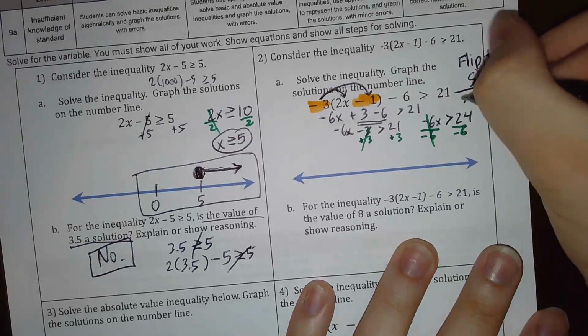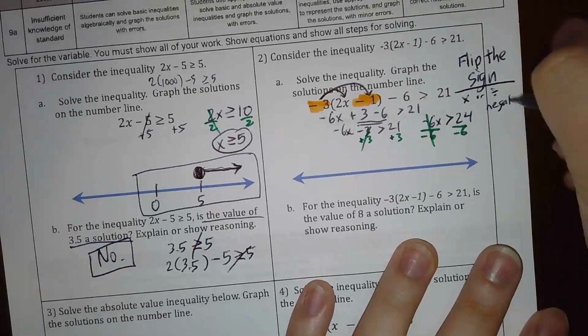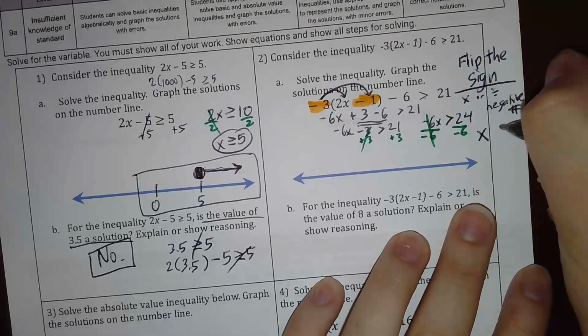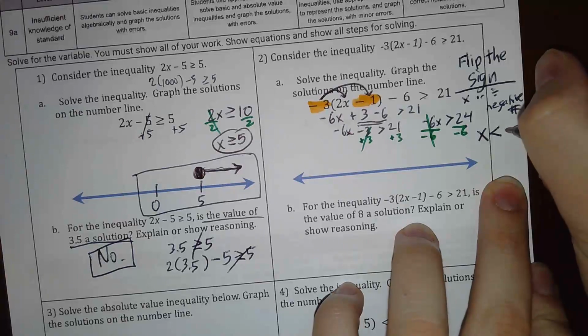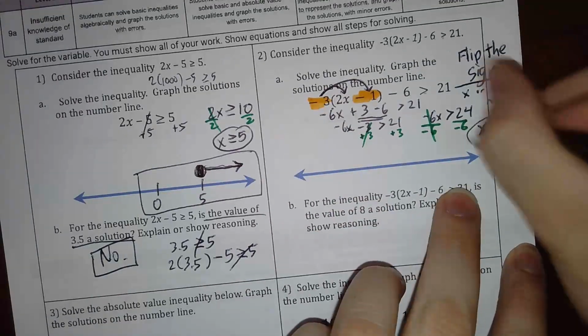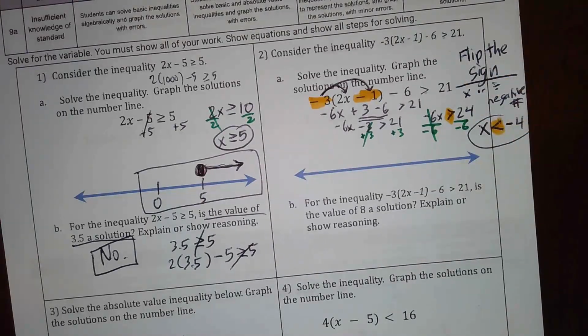When we multiply or divide by a negative number, you must flip the sign. So that's going to be x is less than negative 4. So notice, instead of it being a greater than symbol, I now make it a less than symbol because I divided by a negative number.